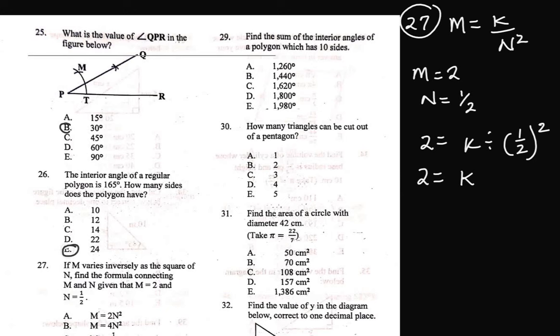Before we do that, let's interpret the square. K divided by half squared means you have to repeat the half. Half times half gives 1 over 4. So 2 equals k divided by 1 over 4.